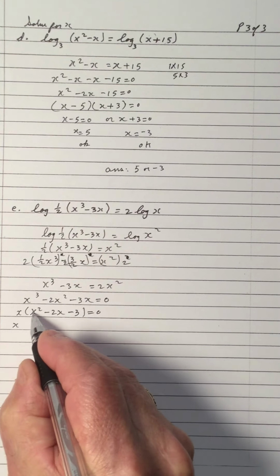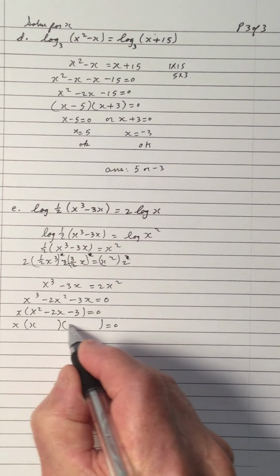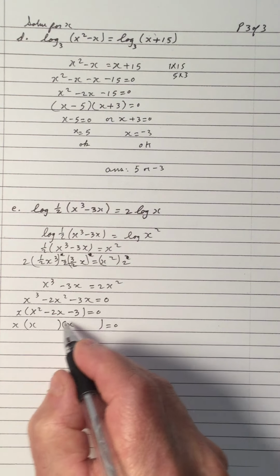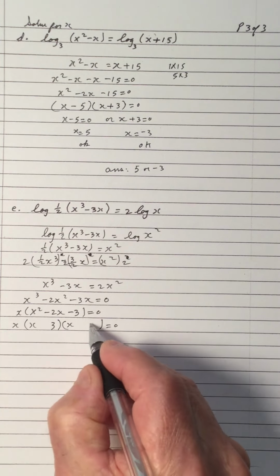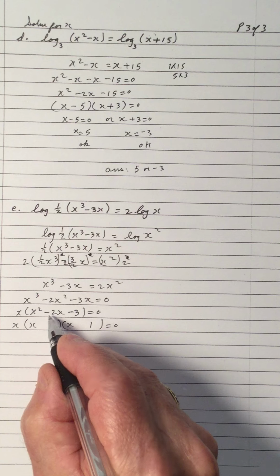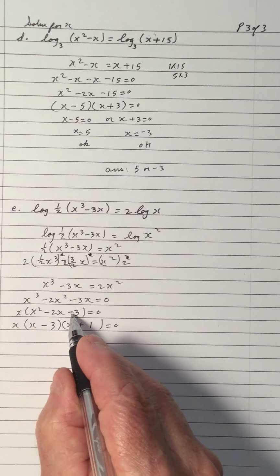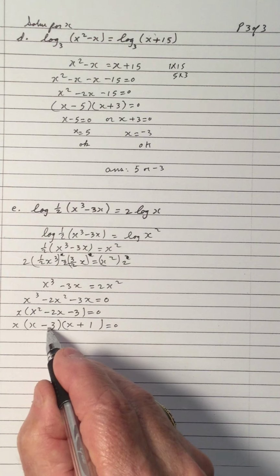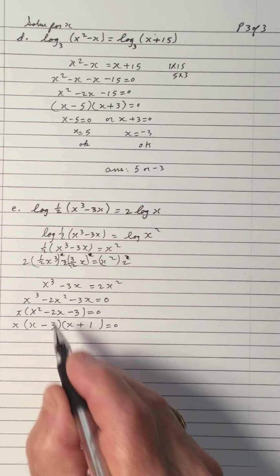So we have x, and this is a quadratic, which is factorable. Normally, if not, we've got to use the quadratic formula. x squared is x and x. The factors of 3 are 3 and 1. Negative 3 minus 2, negative 3 plus 1. Product is negative 3, sum is negative 2. Multiply negative 3 by 1, negative 3. Add negative 3 and 1, negative 2.